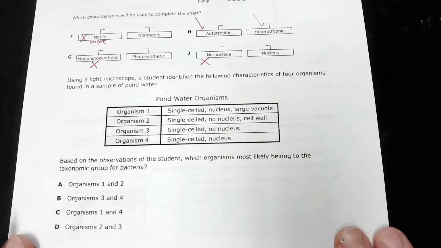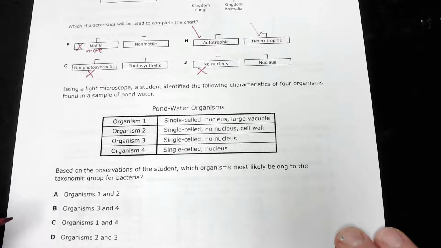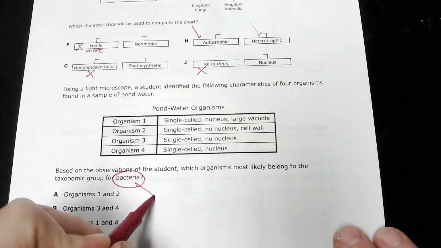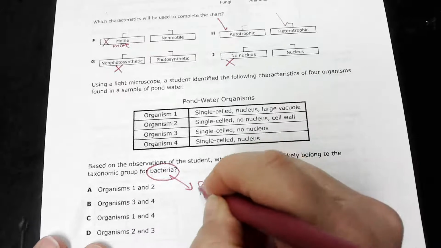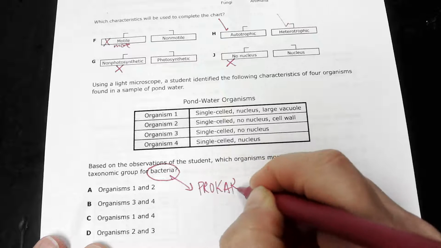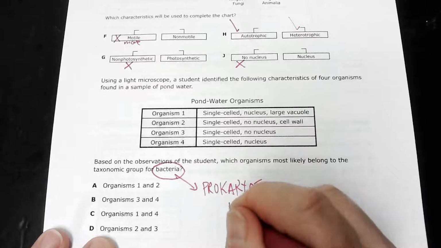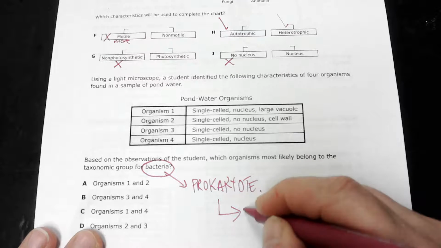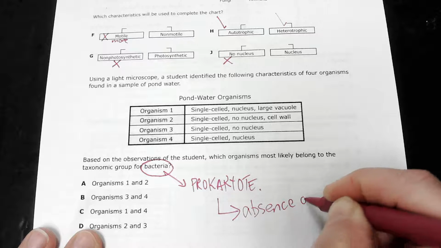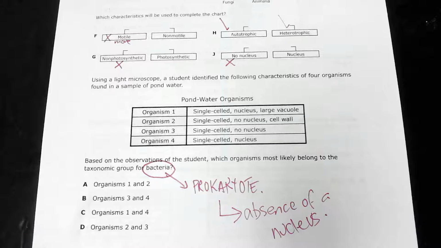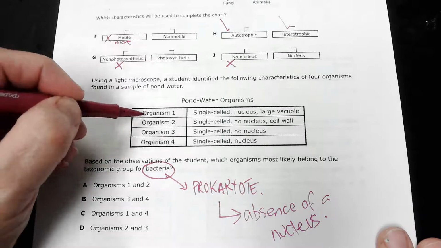Looking at this question, this should be a real super easy question because I suspect you all remember seeing this before. Based on observations of the student, which organism most likely belonged to the taxonomic group bacteria? That is my magic word. If I see bacteria, what do I know about bacteria? Well, the first thing I know is the most distinguishing characteristic of all bacteria is they are prokaryotes. And when you are a prokaryote, you have the absence of a nucleus.